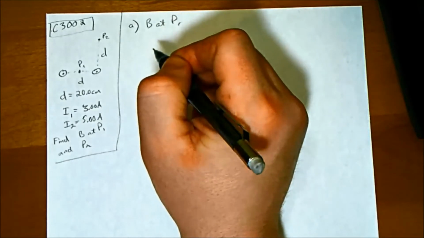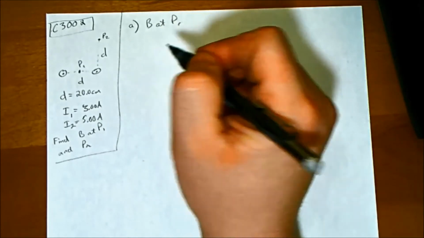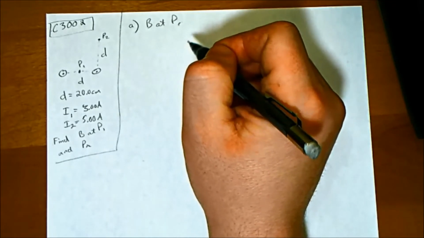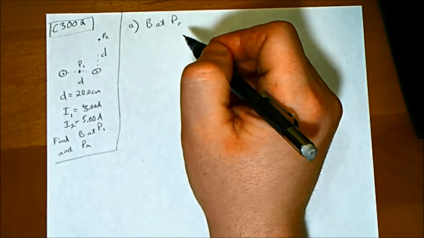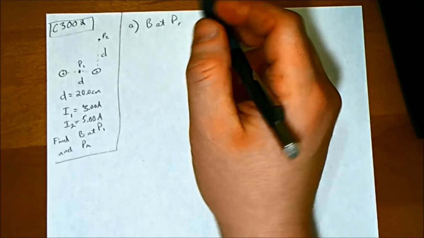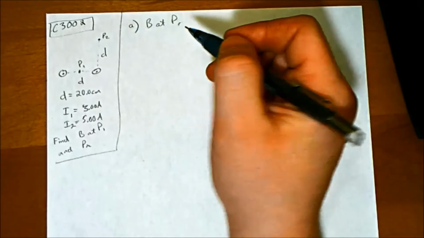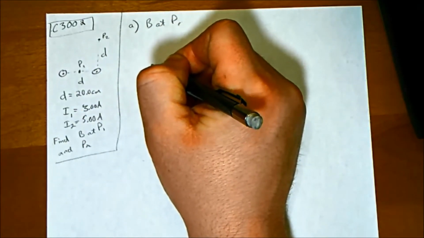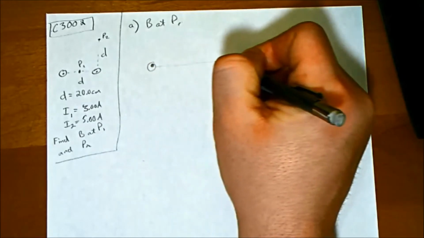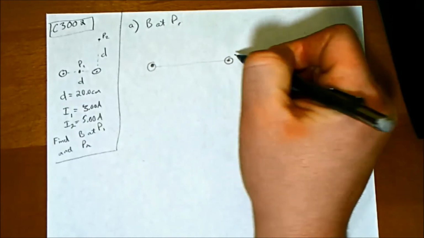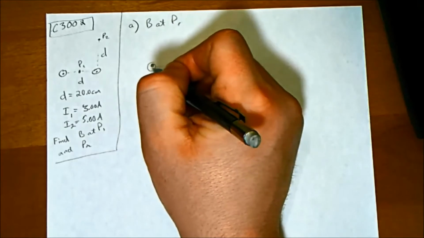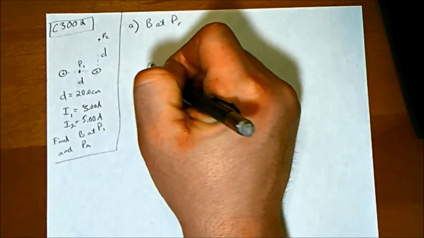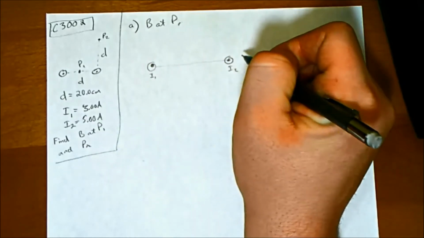Okay, so we'll use the second right-hand rule to find the direction, and then we have that equation that we derived from Biot-Savart's law for the magnetic field some distance away from a current carrying wire. First, let me draw this in a little greater detail. So we have this wire, and we have the second wire, and they're both coming out of the page. The currents are coming out of the page towards you. So this is I1, this is I2.